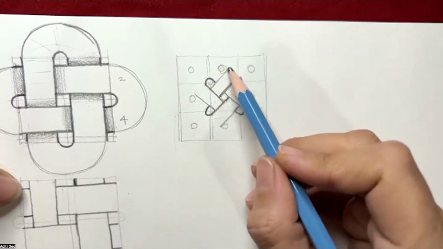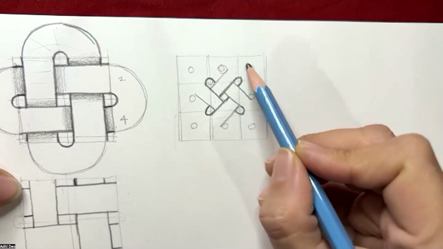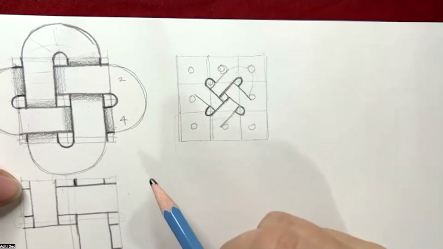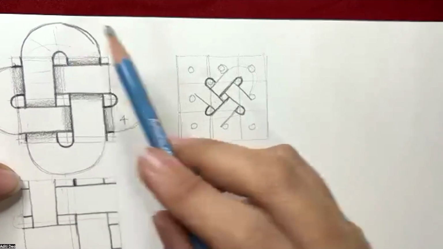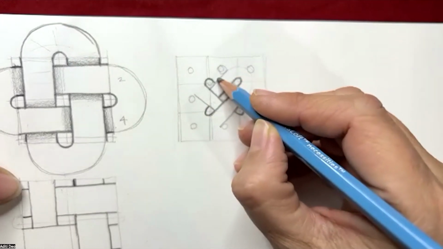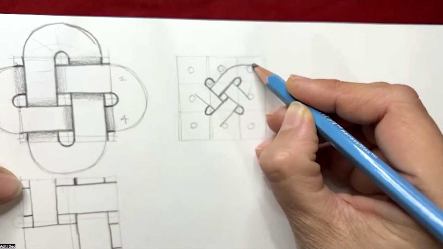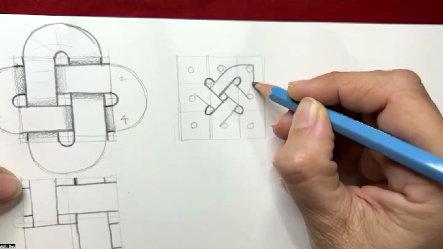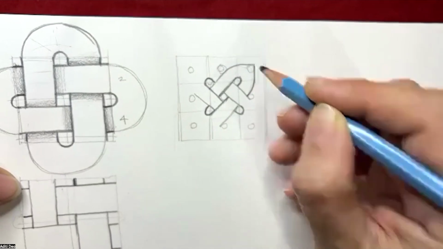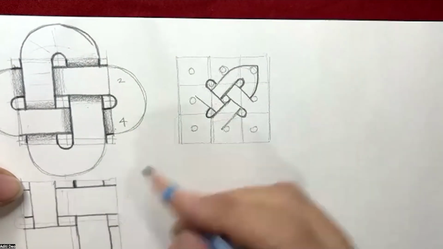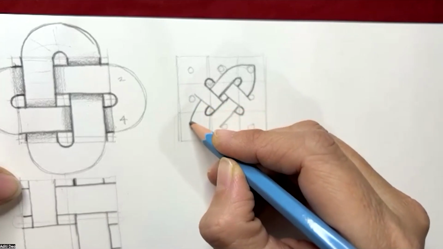Now we can turn this around and make it like this. Then we'll get this shape. Or we could just go around this circle and make it like a taper. See, this looks very, very fancy.